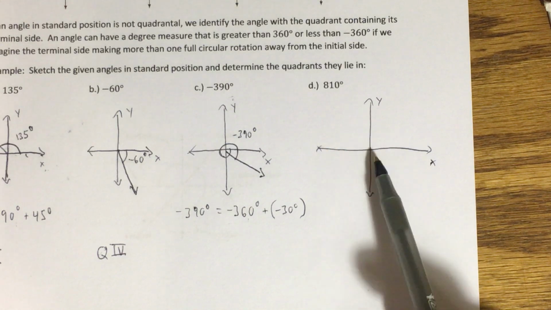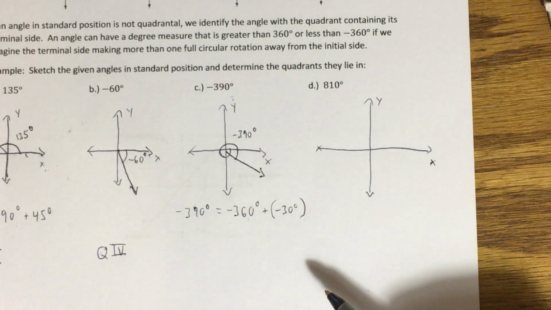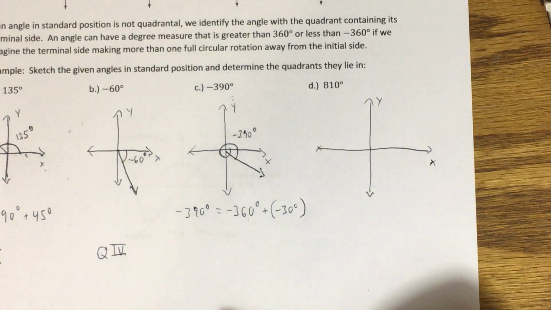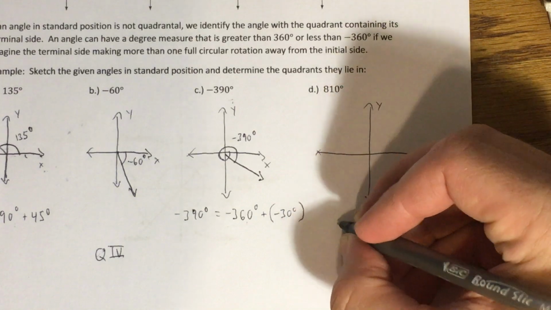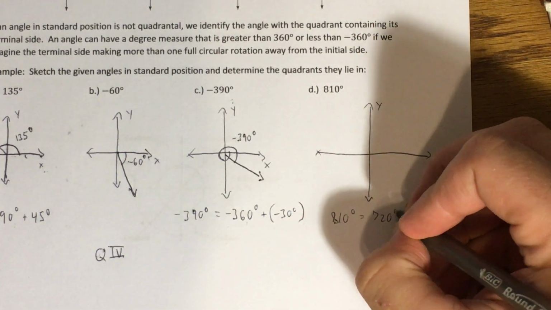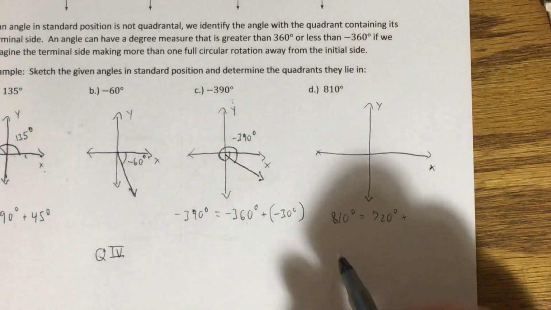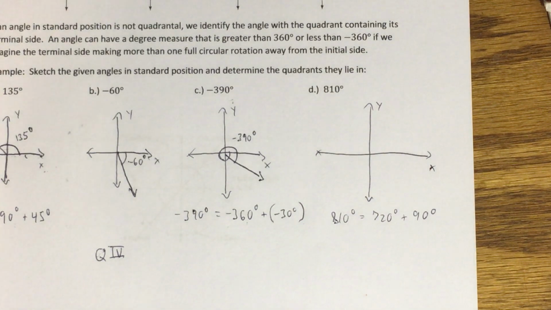An additional 360 degrees, that's 360 plus 360, that's 720 degrees. So 720 degrees is 2 full circles. Let me see if I can break down 810 into 720 plus a little bit more. 810 is equal to 720 plus 90 degrees.